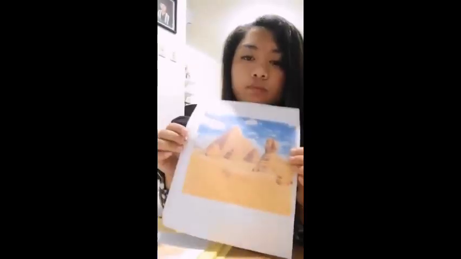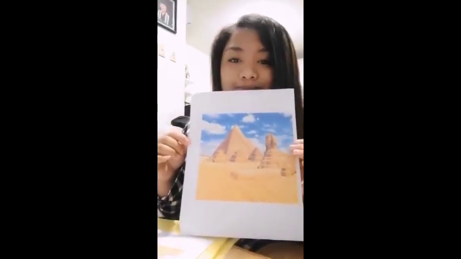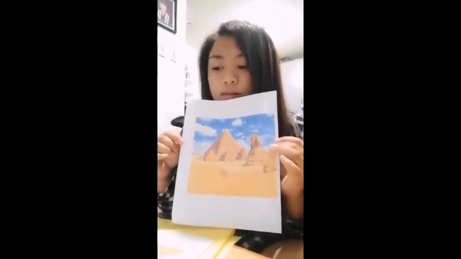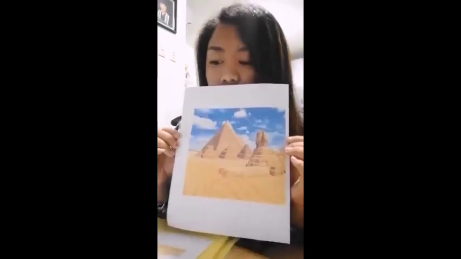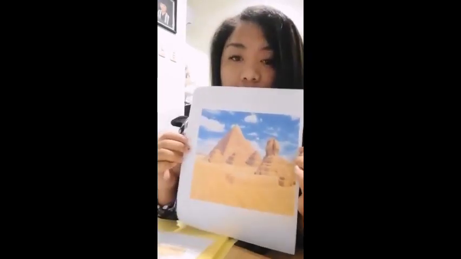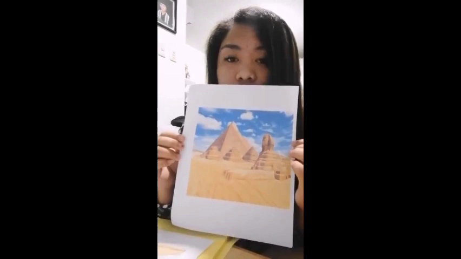The Pyramids of Giza served as tombs, since their main purpose was to provide a resting place for the pharaohs. So I will show you the picture of the Pyramid of Giza. This one. Ang main purpose daw po nito is to provide a resting place for the pharaoh.